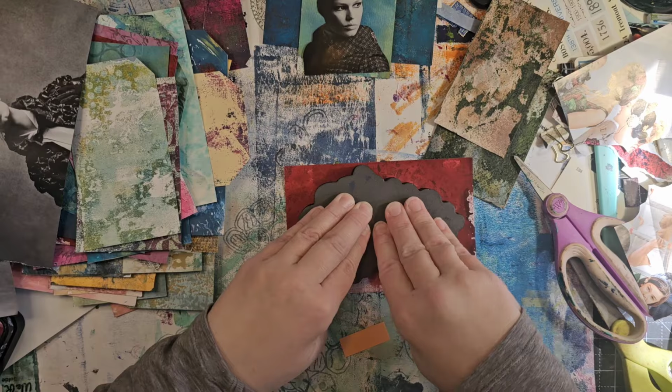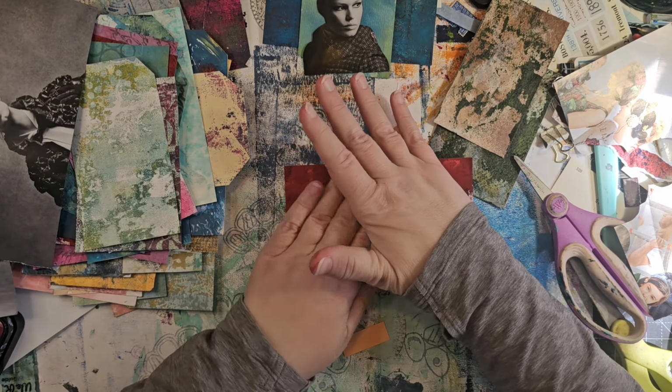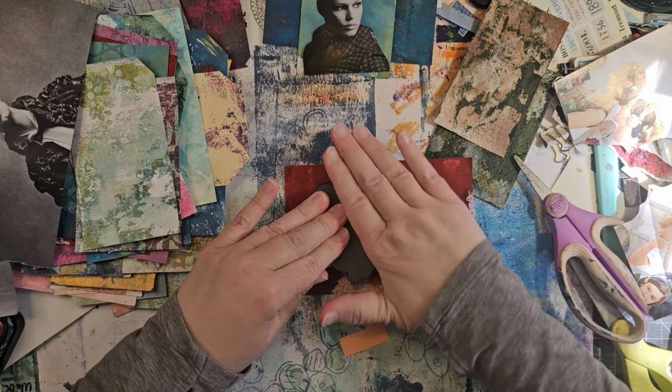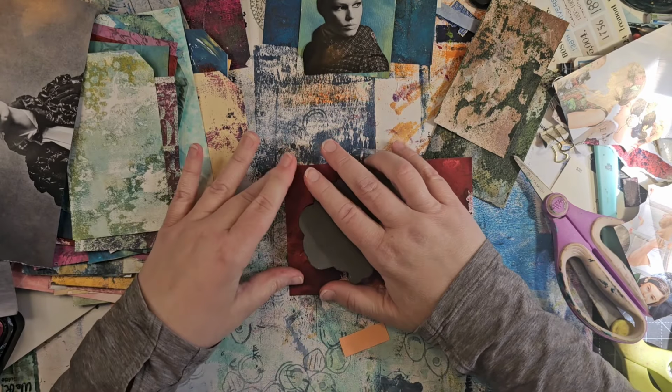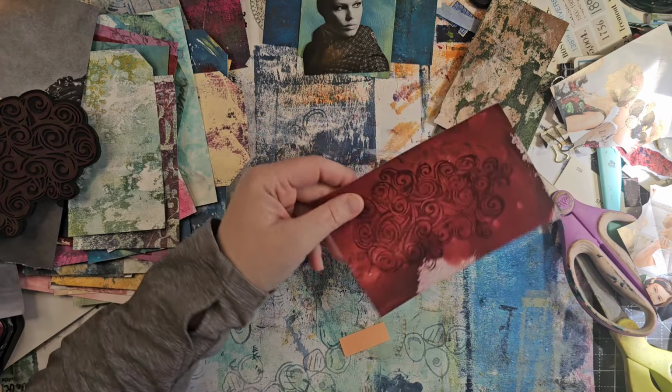Okay, so I'm pressing firmly in the middle and around the edges. Don't need to pound it. In fact, you kind of don't want to. And it might not work because it was dry. All right, nope, it worked. Okay, I'm going to cut this out real quick.